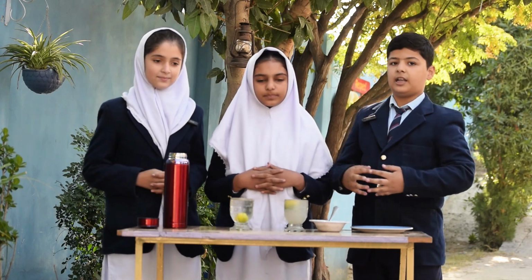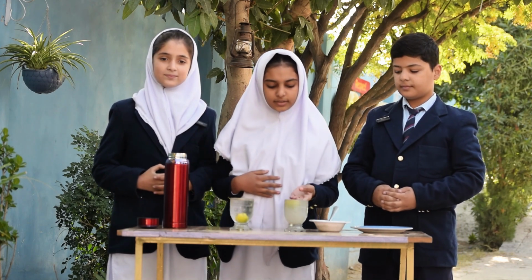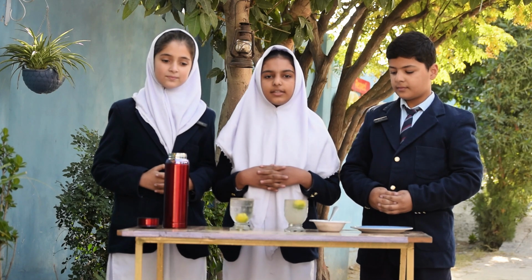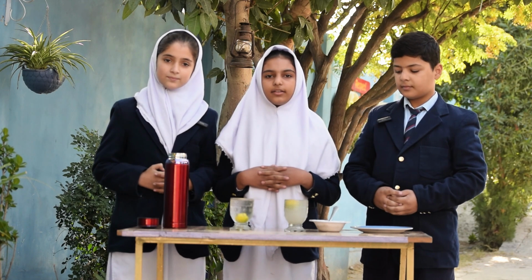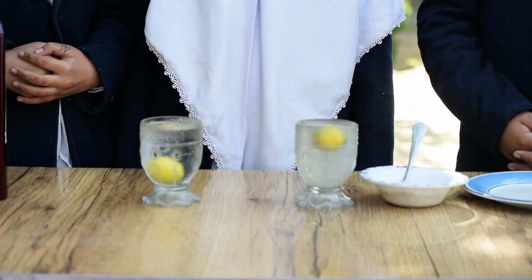As you can see, the lemon in glass 1 sank because the density of water is less than the density of lemon. In the second glass, the lemon floats because the density of water is greater than the density of lemon. So it depends on the density of objects, float and sink in any liquid.